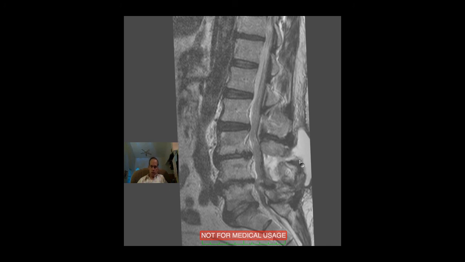And here you have again that fluid collection that's extending between the spinous processes, including the inferior aspect of the L3 spinous process here, and the remnant of the L4 spinous process here that is due to the prior surgery.